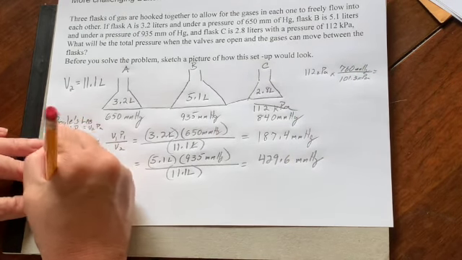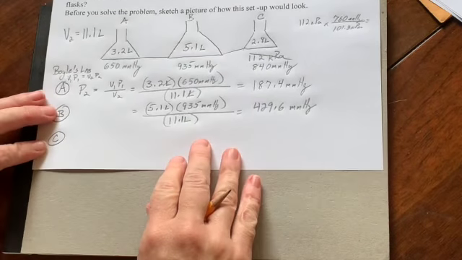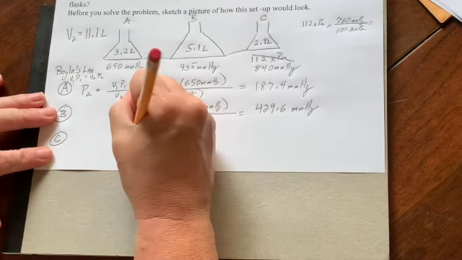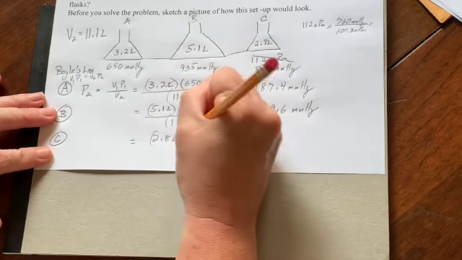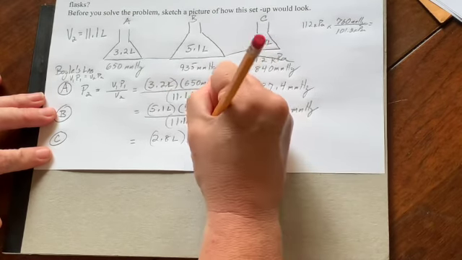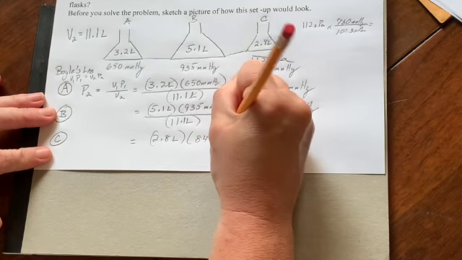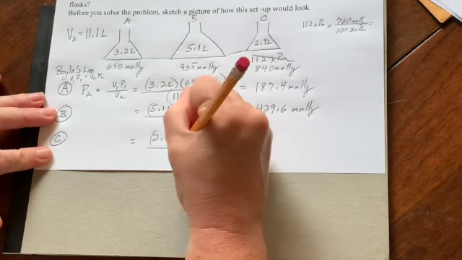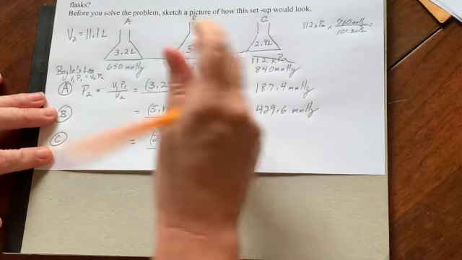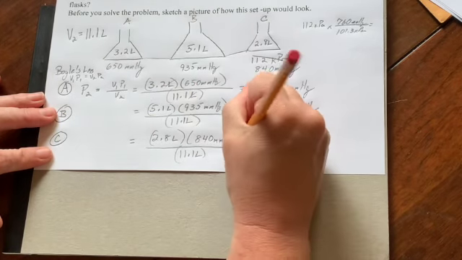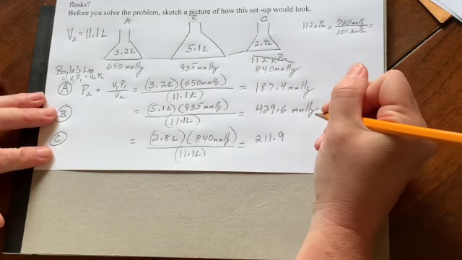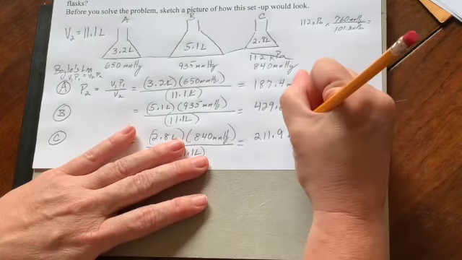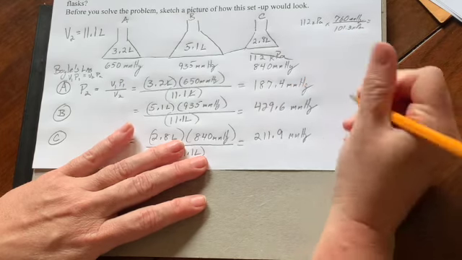I'm now going to do the same for C. This is getting repetitive, I know. For C, our initial volume is 2.8 liters. Our initial pressure, remember we figured out, is 840 millimeters of mercury. And again, our final volume is going to be the same because we've now connected these three flasks. And this gives me 211.9 millimeters of mercury.